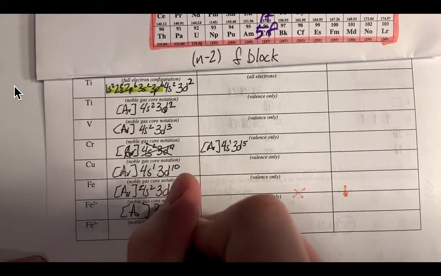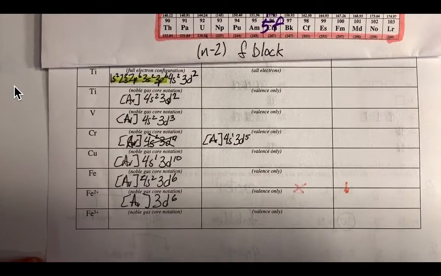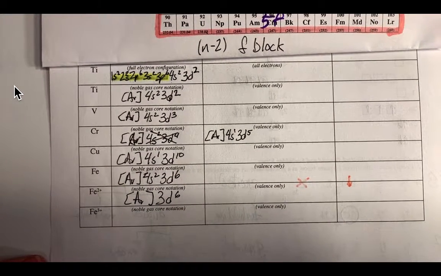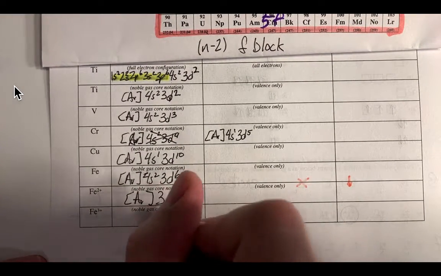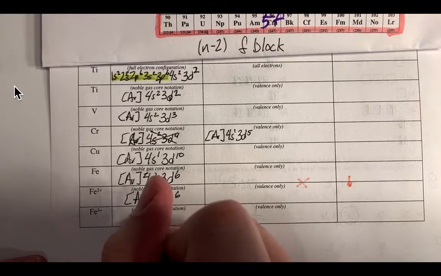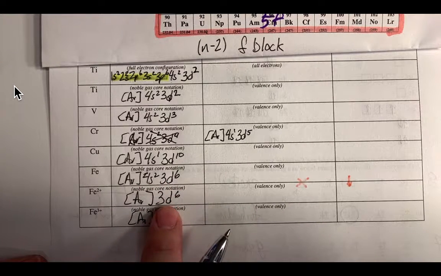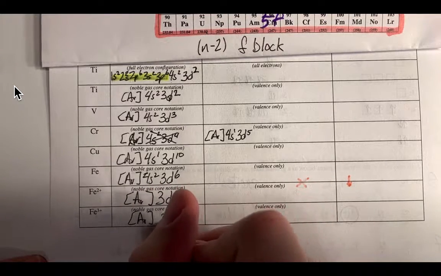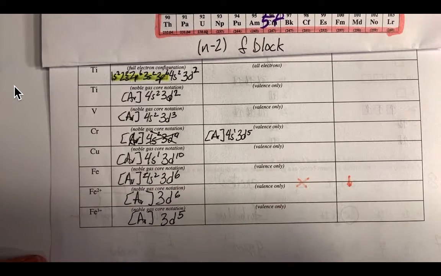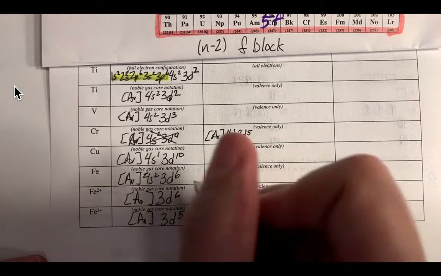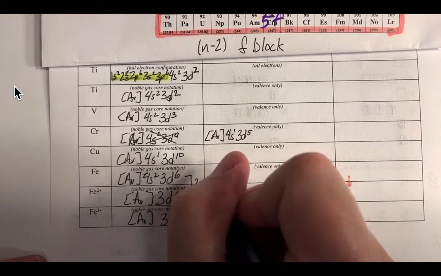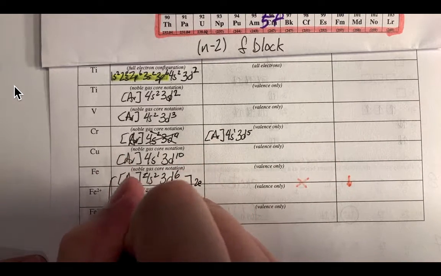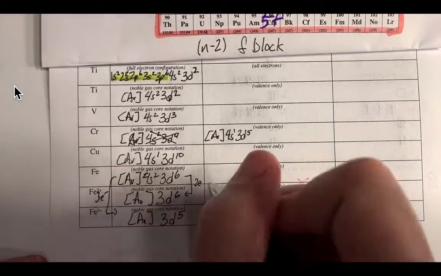Argon 3d6. So it is those 4s electrons that disappear. But then if we need to remove an additional electron, so if I've removed 2 from there, but I need to remove 3, now I can start to remove the d electrons. So I needed to remove 2 electrons to go here, and 3 electrons to go there.